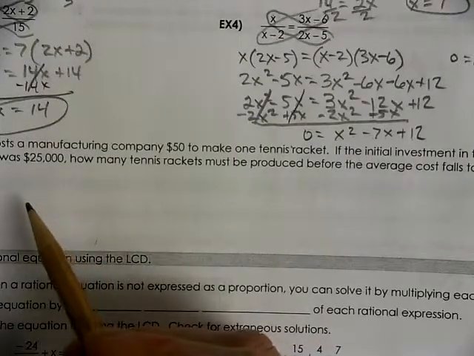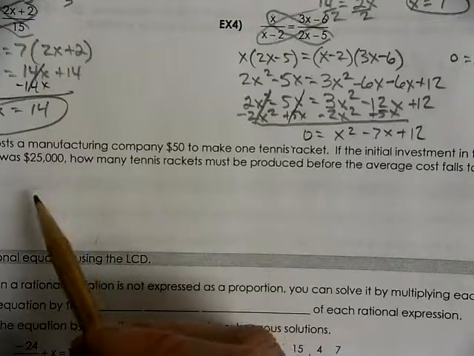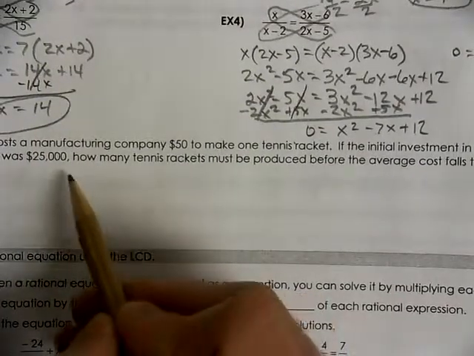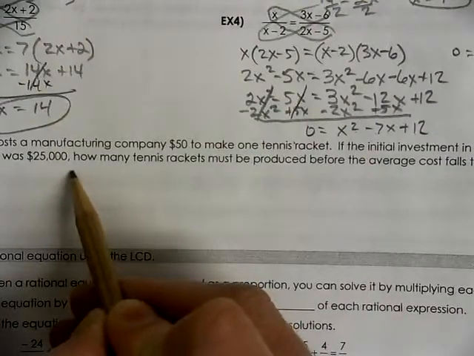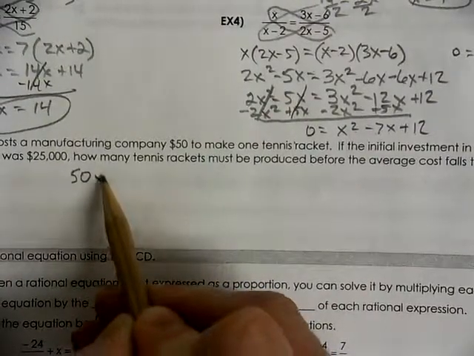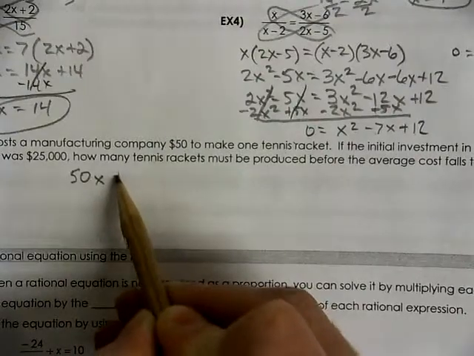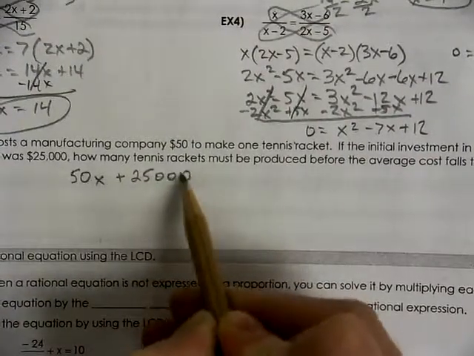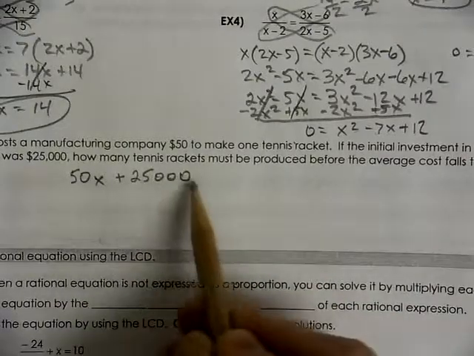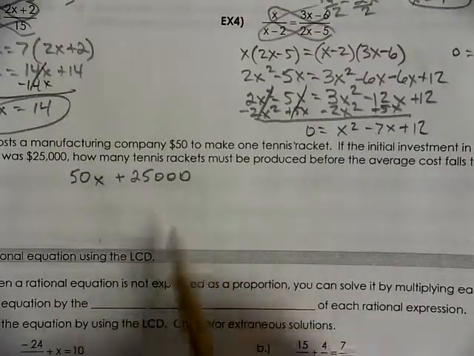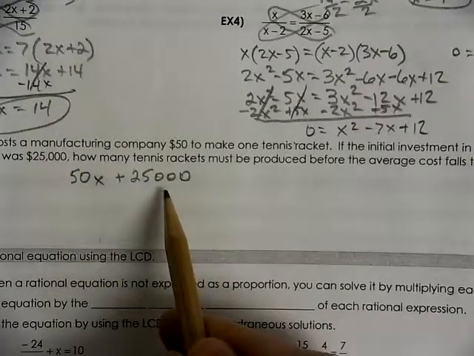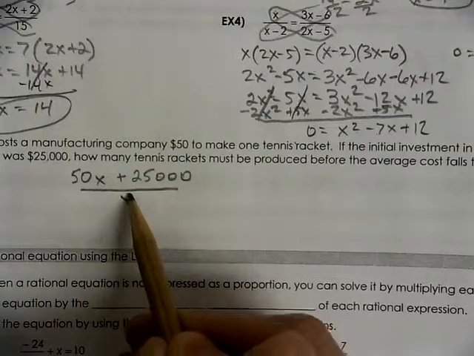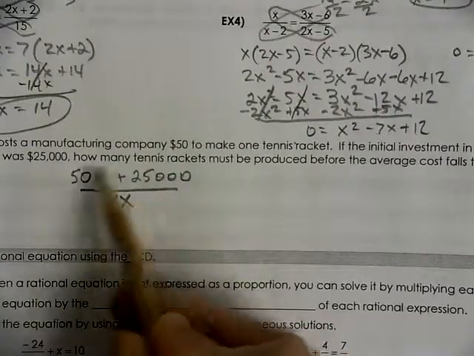Well, what is average? Average is the total cost divided by the number. So we're going to work on the total cost. The total cost is $50 per racket, plus there was a $25,000 one-time fee. So there's no variable with the $25,000. That's your total cost. But if you divide this by the number of rackets, you now have an average.